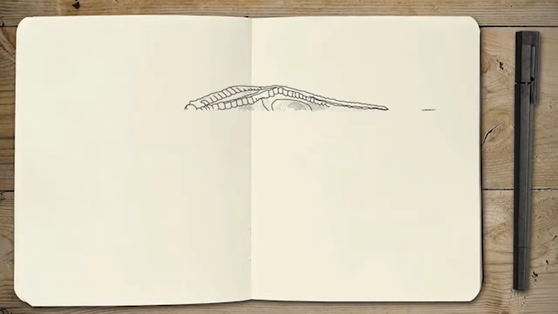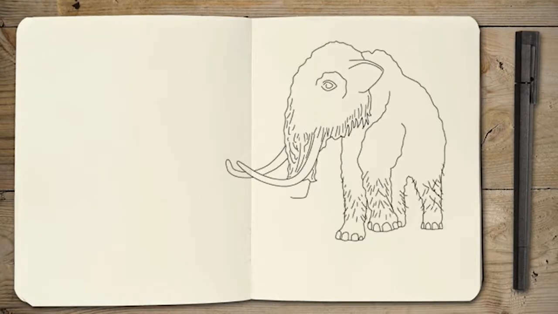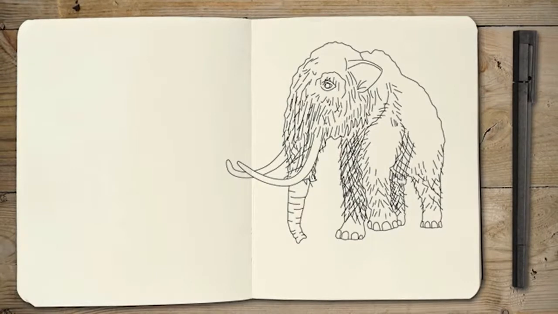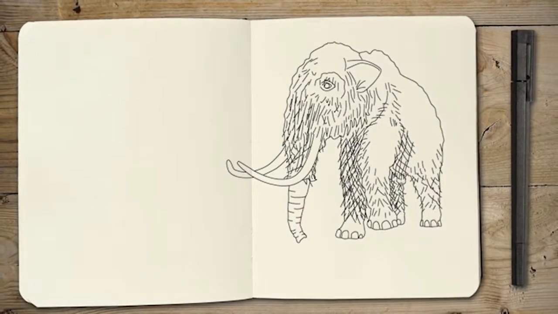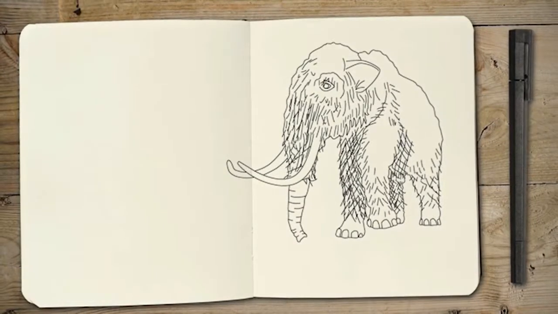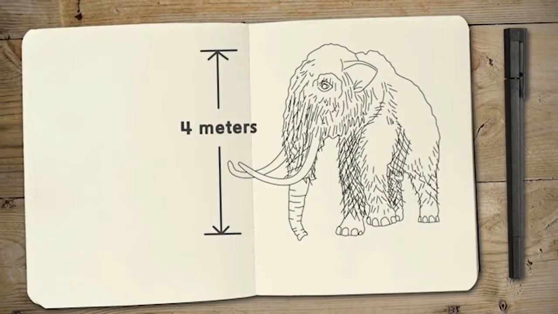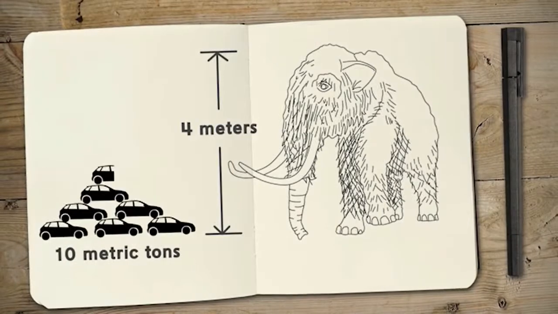Today, modern crocodiles are much smaller, averaging 2 to 5 meters in length, but they are hunters and would scare me. Mammoths were elephant-like animals that lived approximately 2 million years ago. They had woolly coats and very large tusks. These giants grew to a height of about 4 meters and weighed almost 10 metric tons. That is like 6.5 cars stacked up.